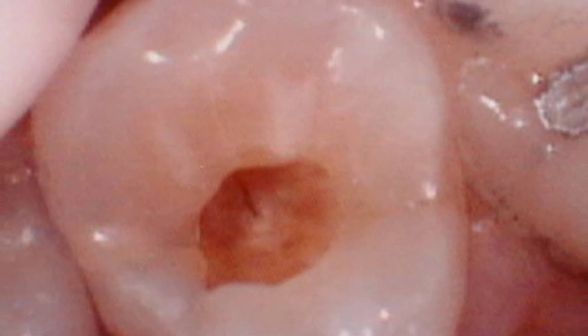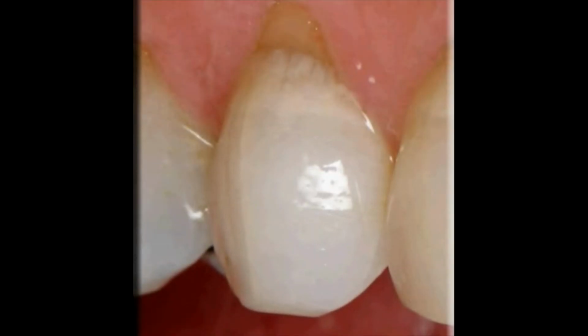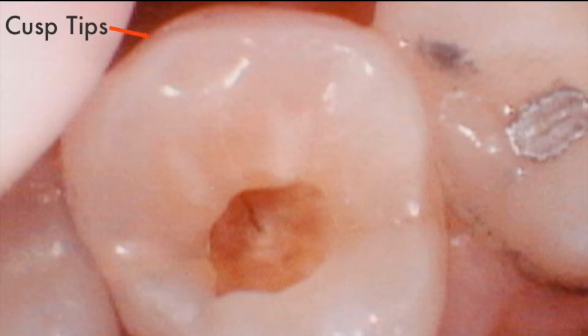These 2 images introduce a third way teeth can decay from the inside out. As a tooth flexes under pressure, the pressure on cusp tips causes cracks and then decay.